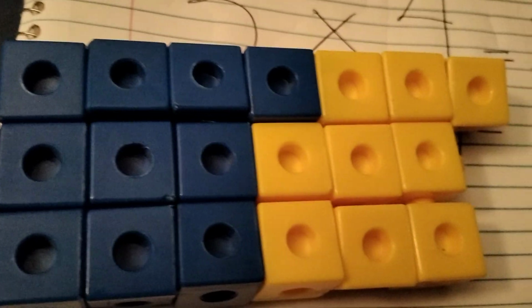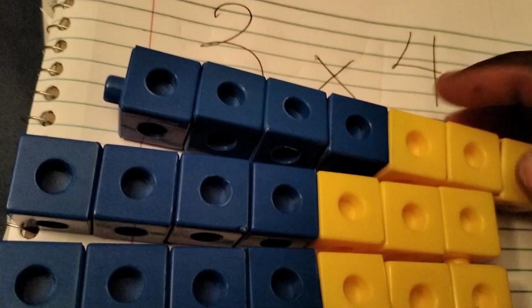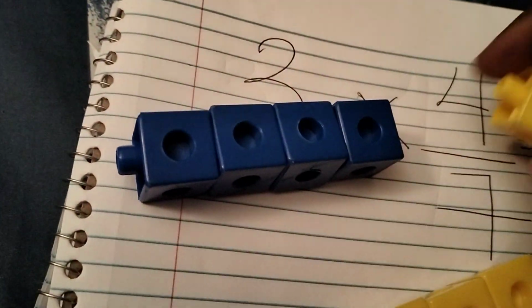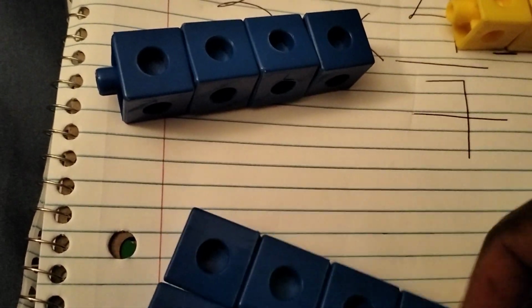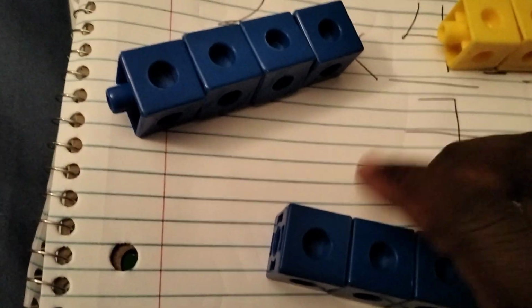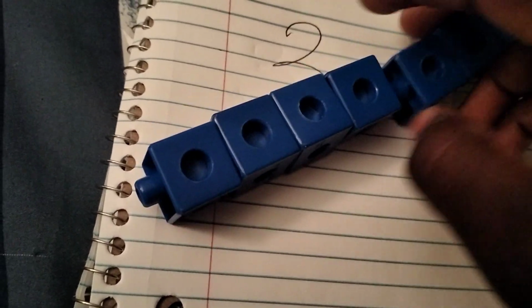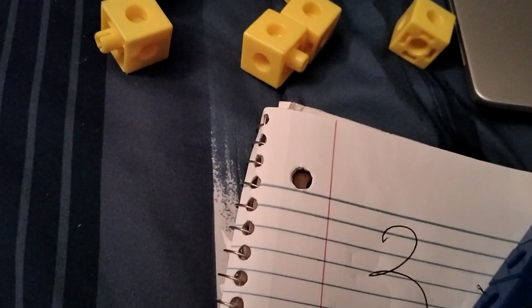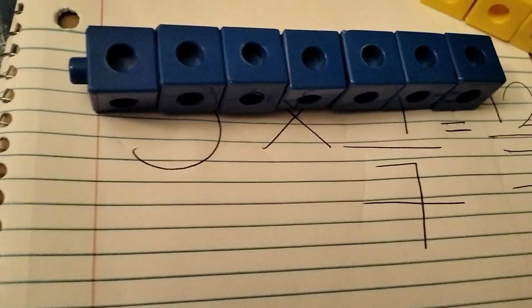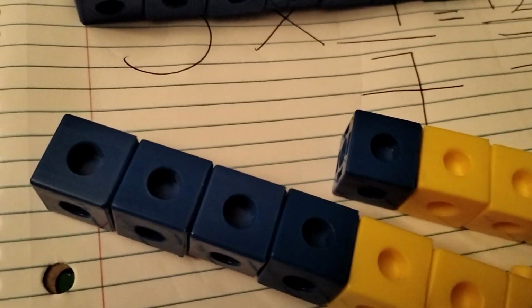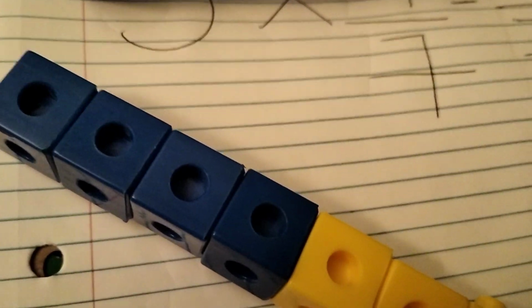With this one, we are going to replace all the yellow cubes with the blue cubes. So I take the yellow cubes from there and replace them with the blue cubes. This is giving me one whole, that is 7 cubes. I still have some cubes here, 1, 2, 3, 4, 5, 6, 7. Then I replace this by that.